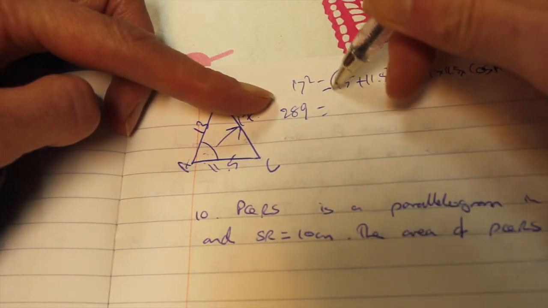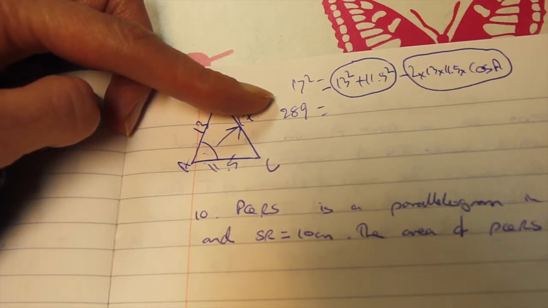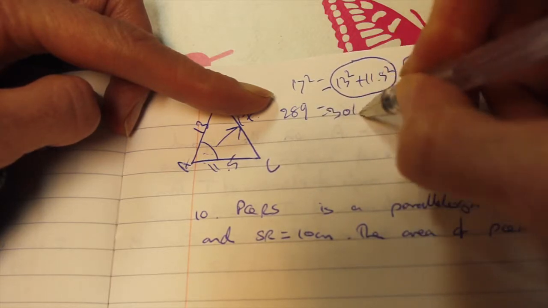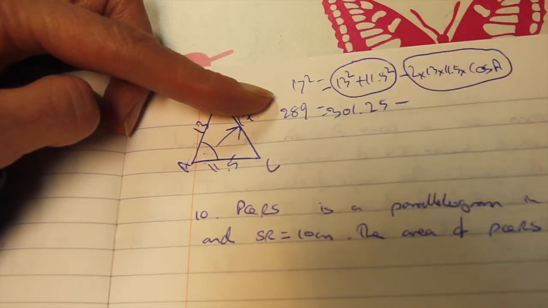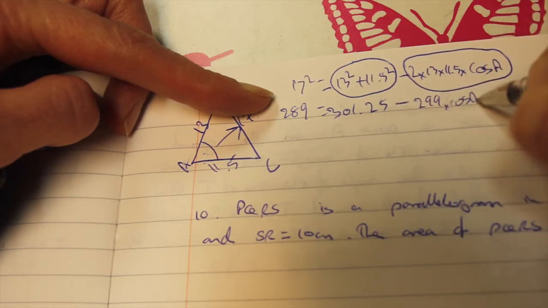Remember you do them in 2 halves, this section and this section. So 13 squared plus 11.5 squared gives me 301.25 minus 2 times 13 times 11.5, 299 times cosine A.